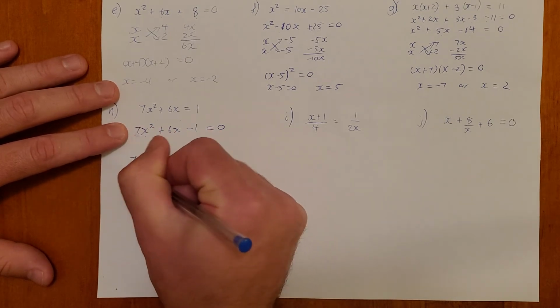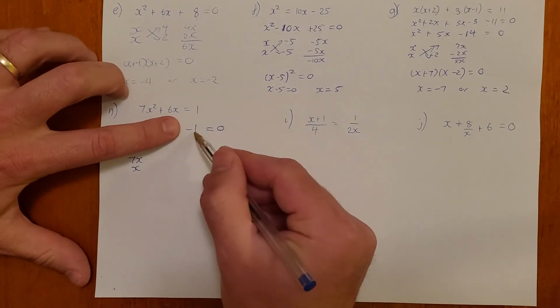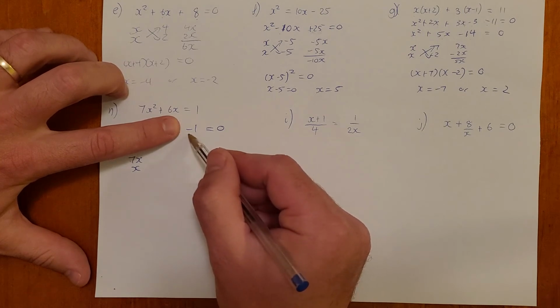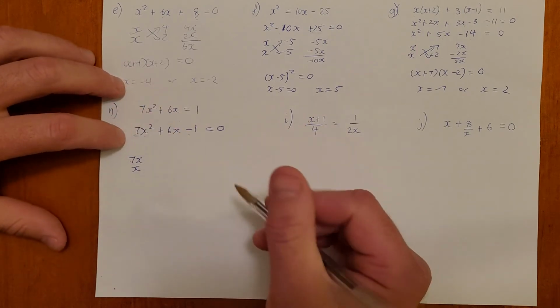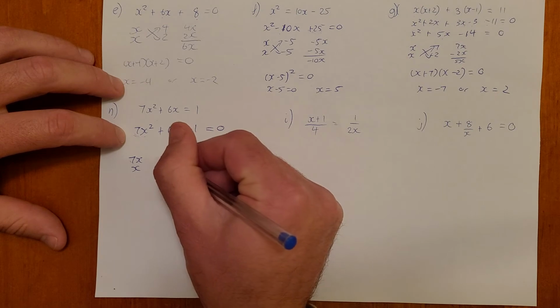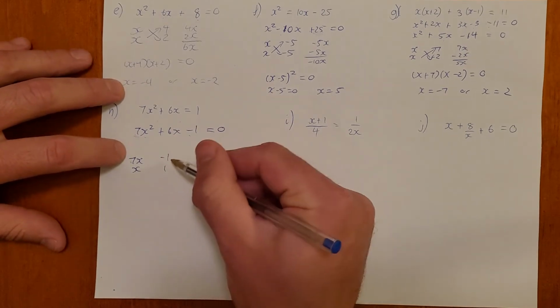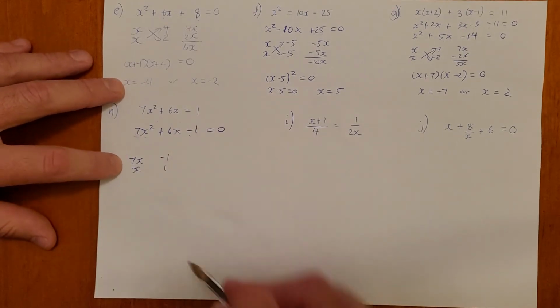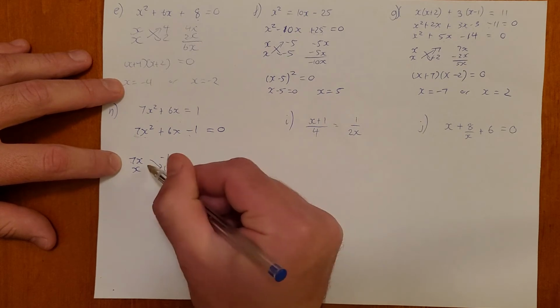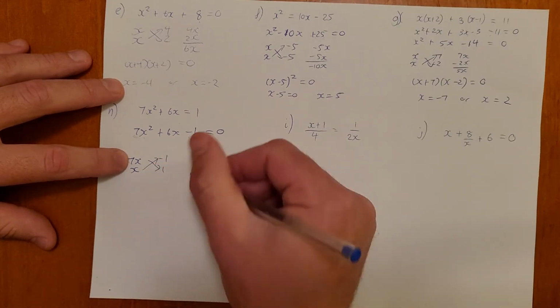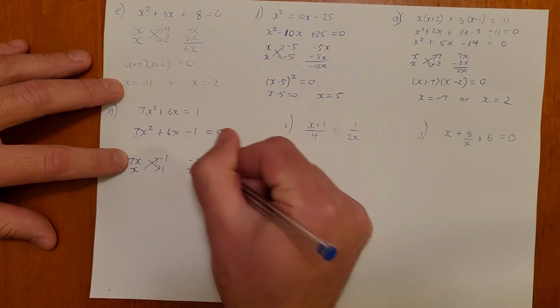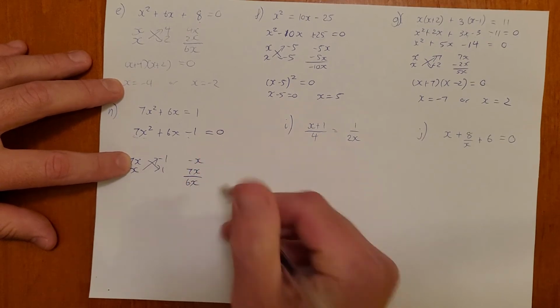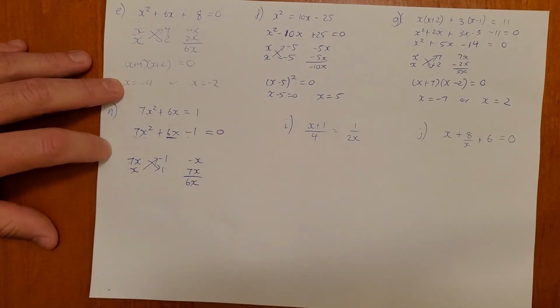It's going to be 7x and x. And then multiples of -1, there's two ways it could go. It could be negative 1 and 1, or it could be the other way around. I can see that it's going to be this way because when we cross multiply, we're going to have positive 7x and -x. And when we add them together, we get positive 6x, which is our solution there.